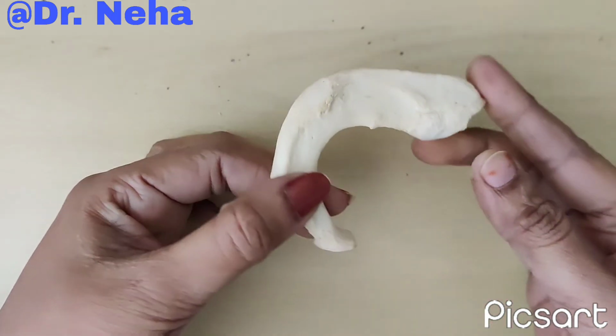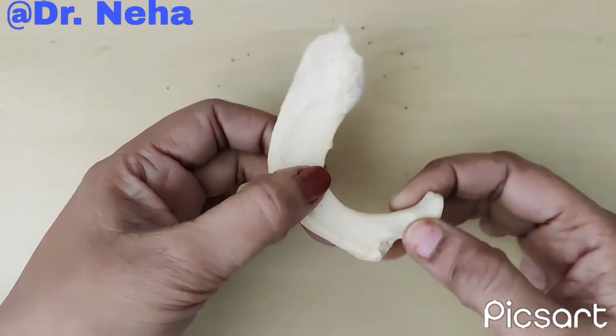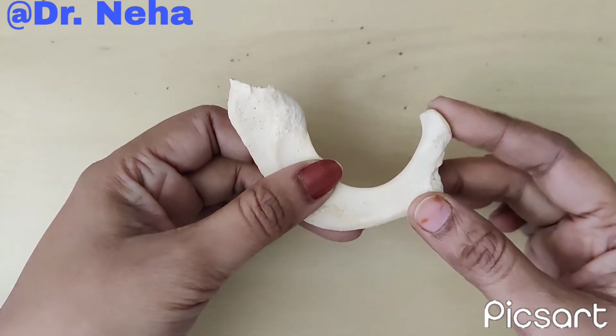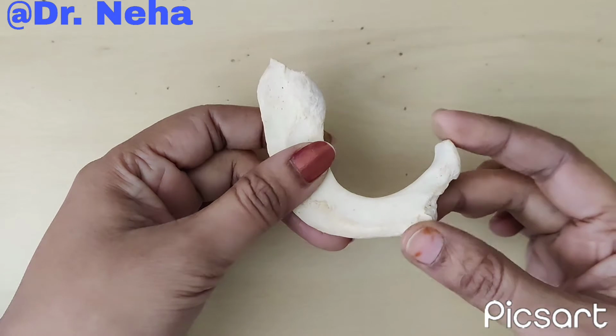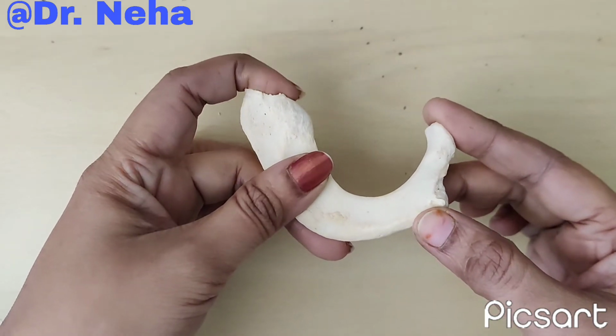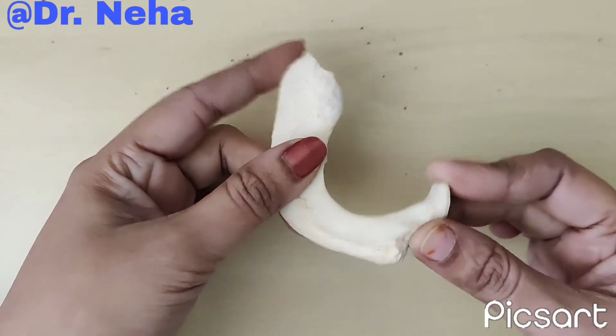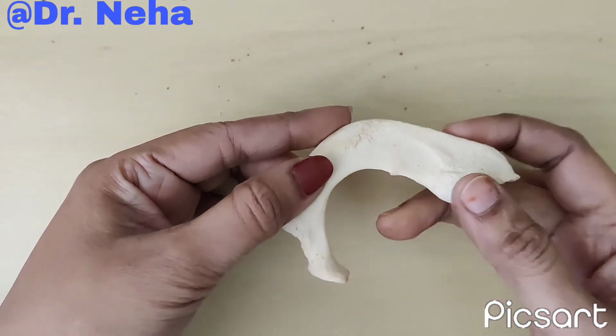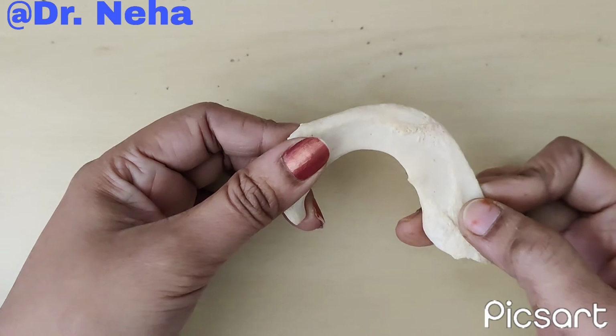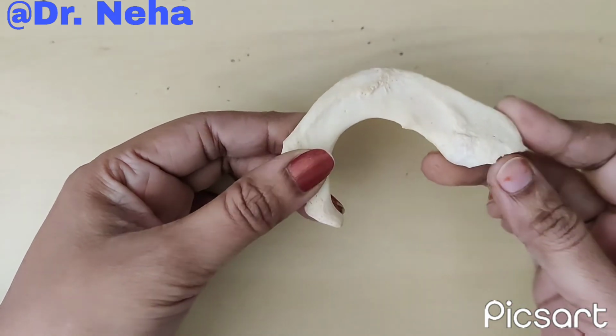So this is the first rib. As we can see, this is an atypical rib, one of the atypical ribs. Why is it atypical? Because it has some special features which are different from the typical ribs. So this is the strongest, broadest, flattest and stoutest rib of all.